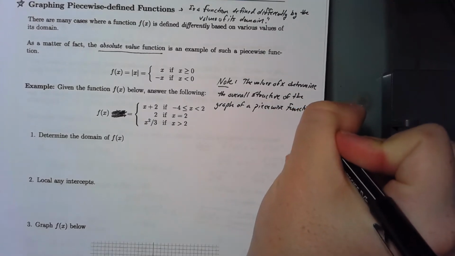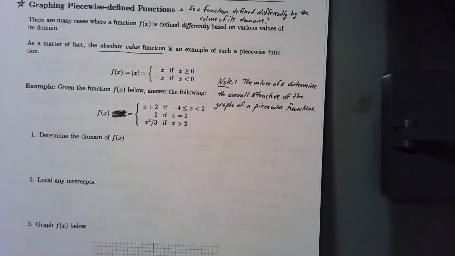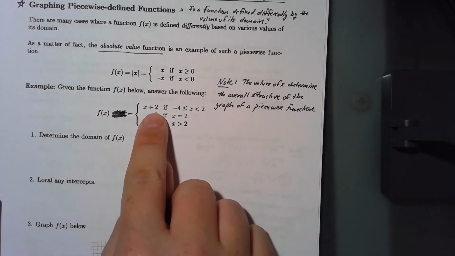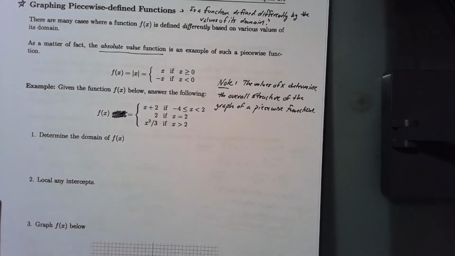They do. So basically, if x is a specific value, it could go to one part of the function or another part, depending on what x is. That's really it.